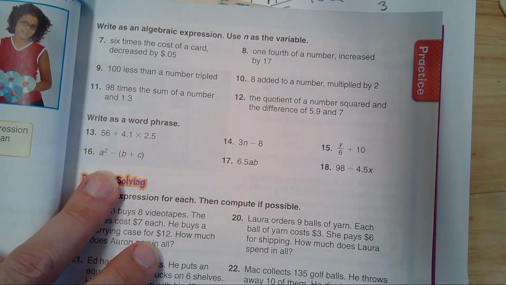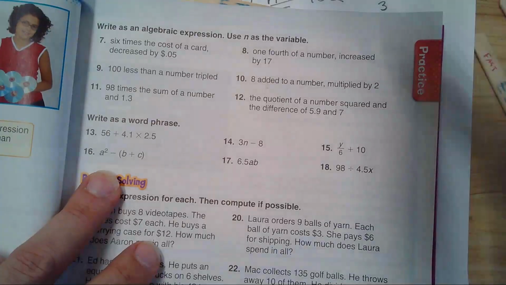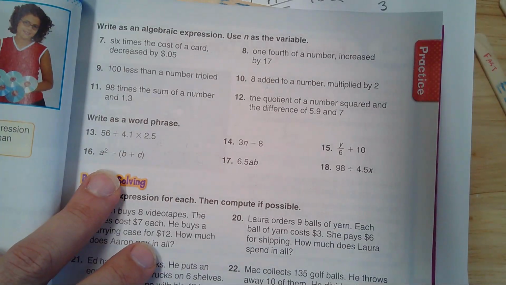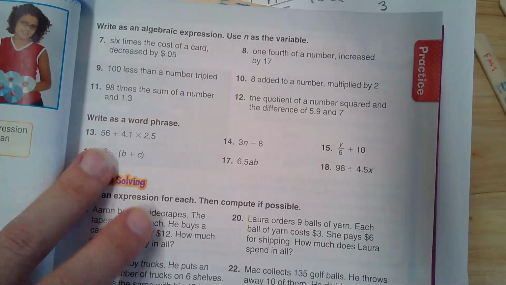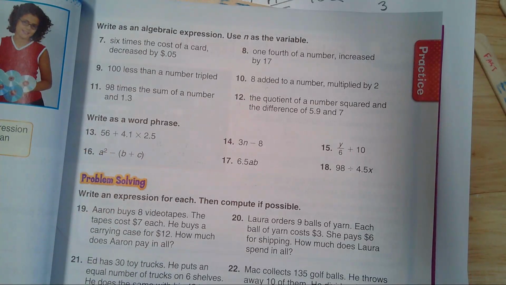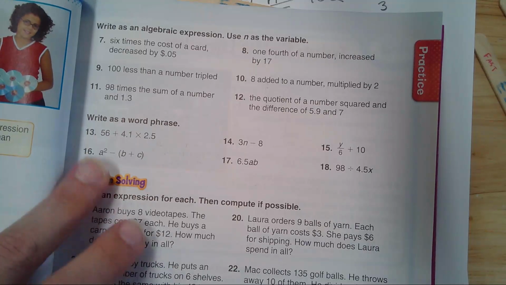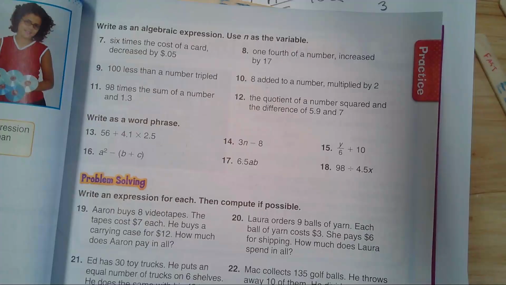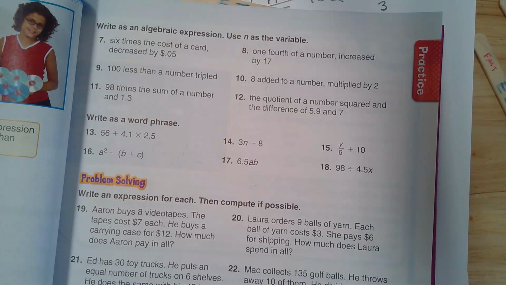16. Ella: a number squared subtracted by a sum of a number. Yeah, this one's really hard. That's really good. She pretty much got it, but all right, Roland, what do you got? The difference of two numbers and a number squared. No, difference is okay, but that's not where the brackets reside.